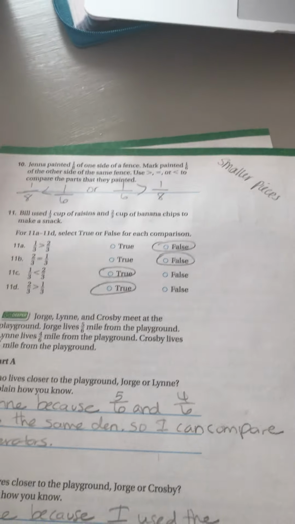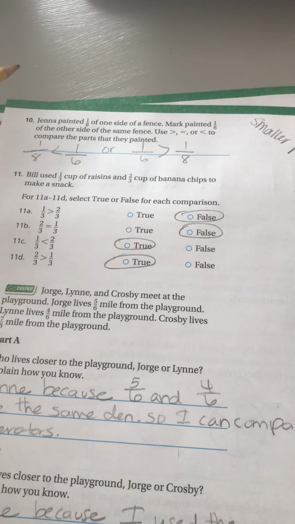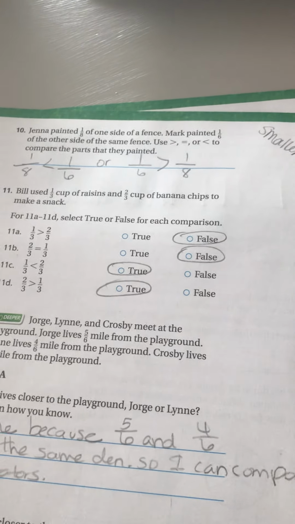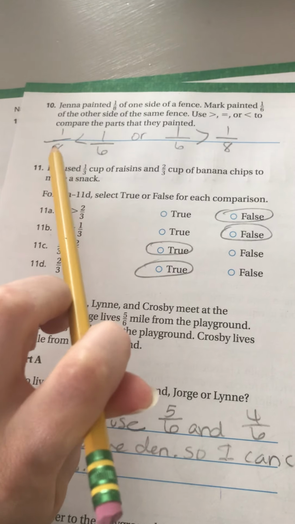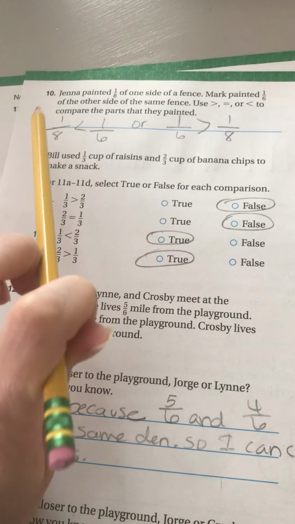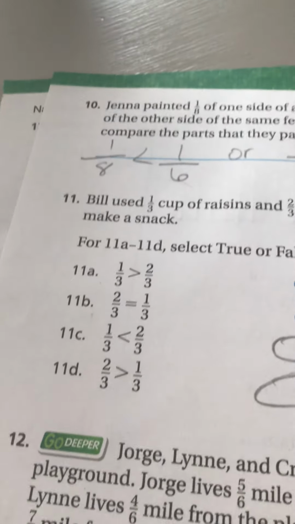Number 10, you're using greater than or less than or equal to symbols. So I used the smaller piece strategy, the missing piece strategy, and after reading this, I figured out that 1/8 is less than 1/6. Now I want you to really picture that in your head.